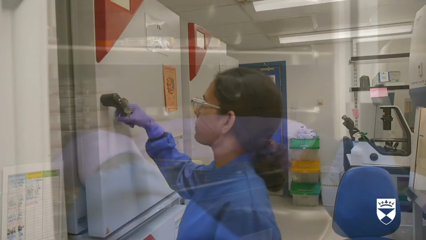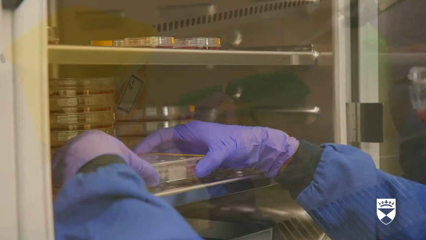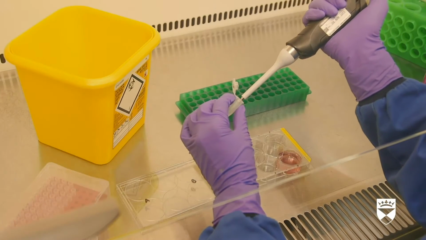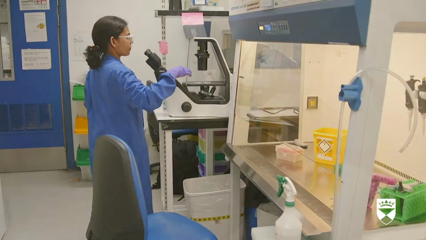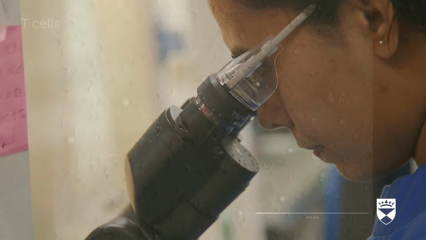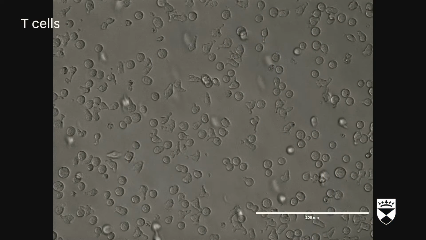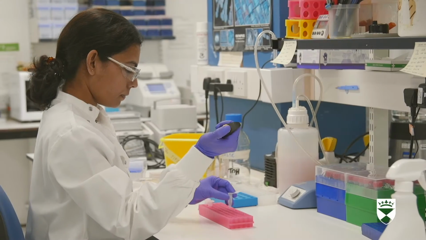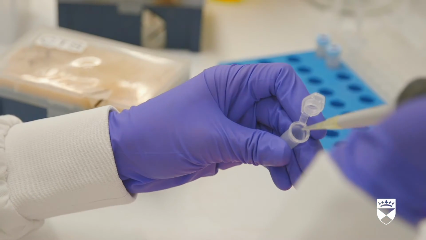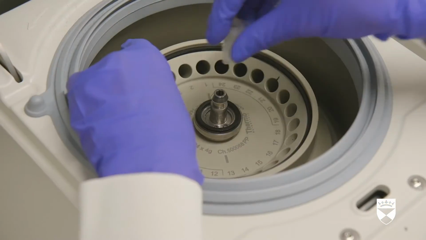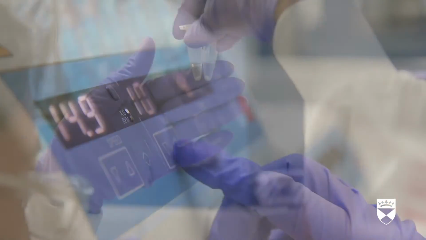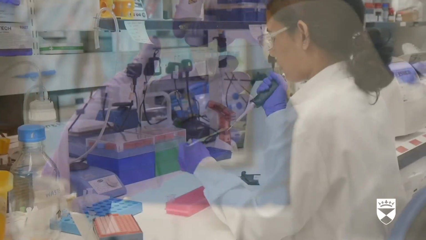The first step is to create an immune response. We do this by activating the immune cells with antibodies. We are specifically interested in items called proteins that are made by the T cell during the immune response. To get to them, we break open the T cells by adding detergent. We collect the protein and wash it several times.